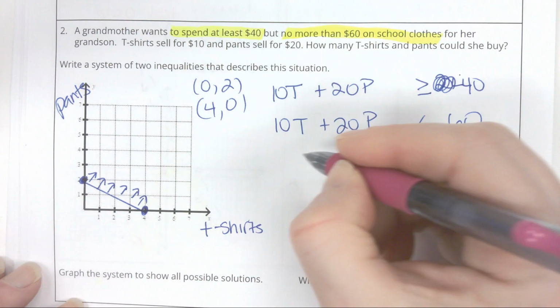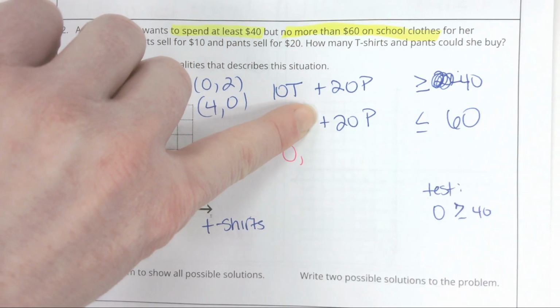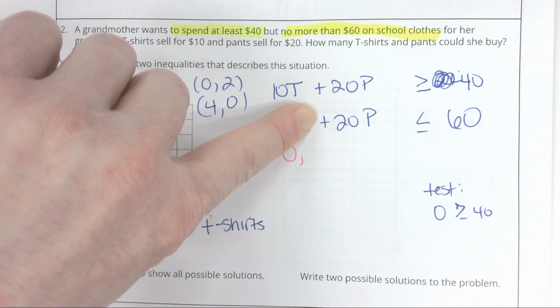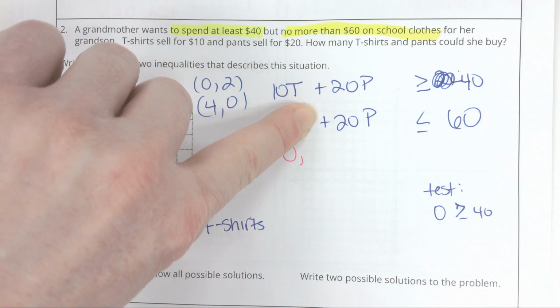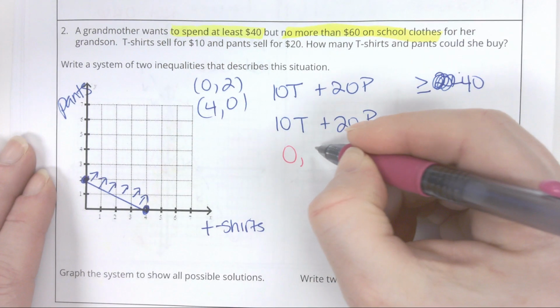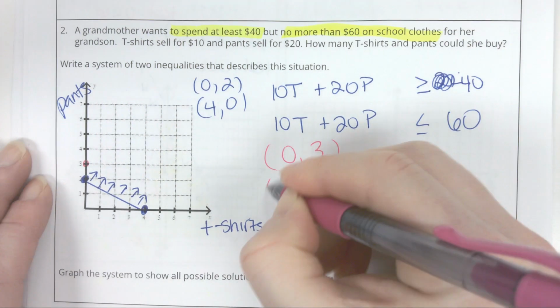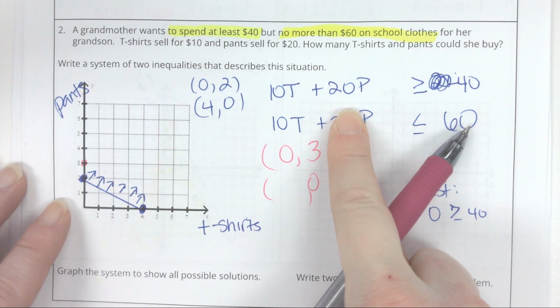Put 0 in for here. What's 60 divided by 20? Miss McDonald wants to know what we're doing. Linear inequalities application. 60 divided by 20. 60 divided by 10. 6.